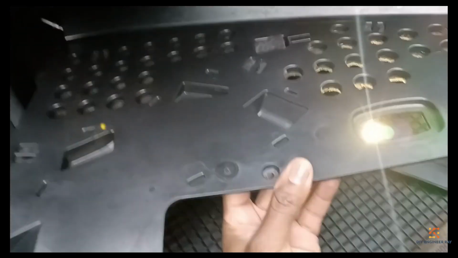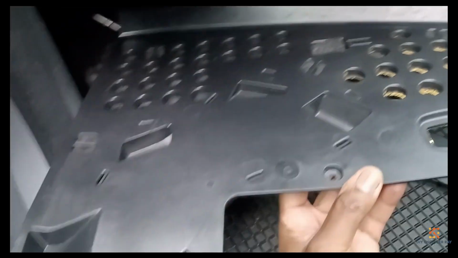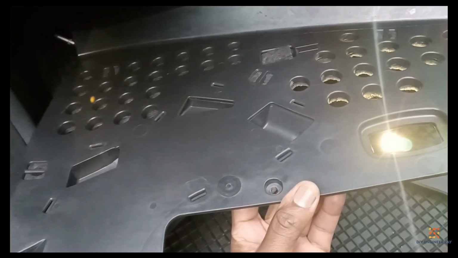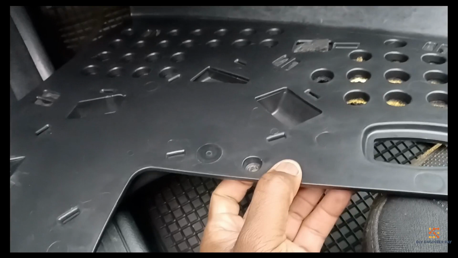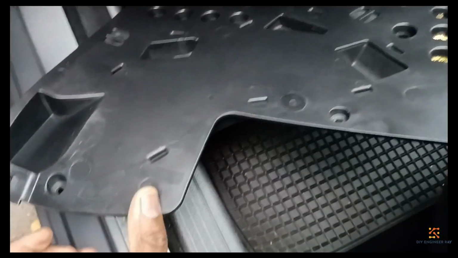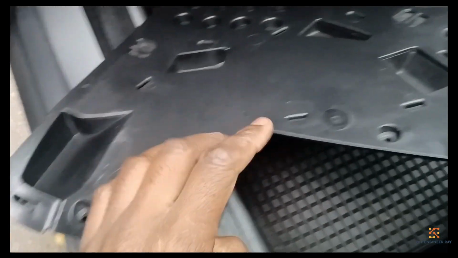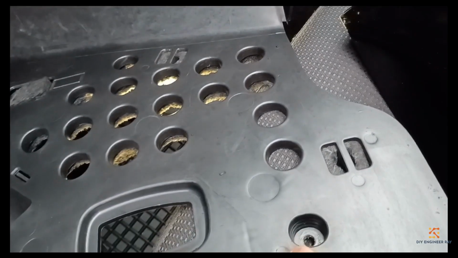Now, when you want to access it, you have to remove this cover. What you'll need is 3 torque screws removed to the front of the cover. There's one here, and another one there.